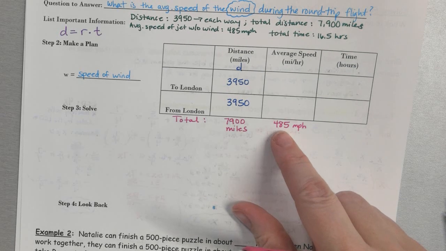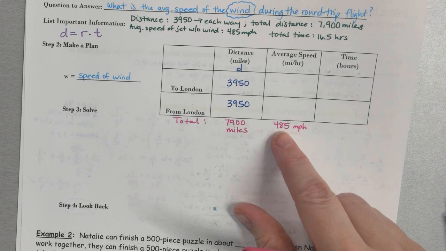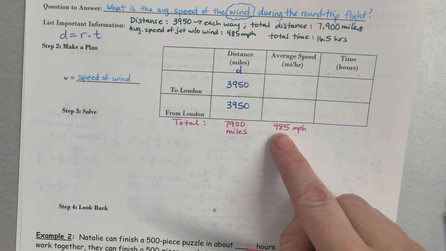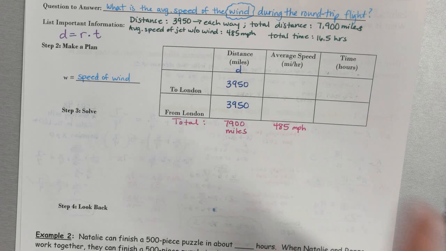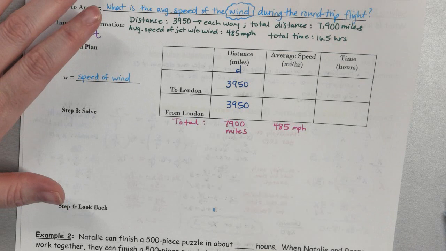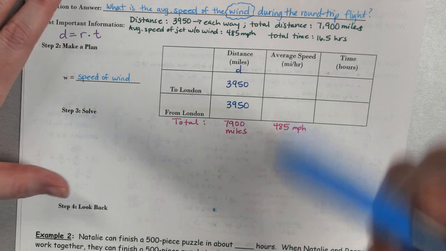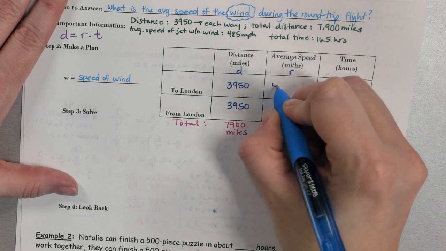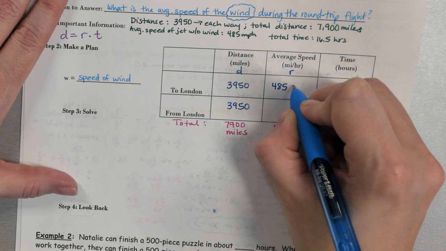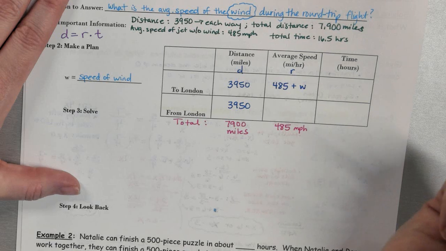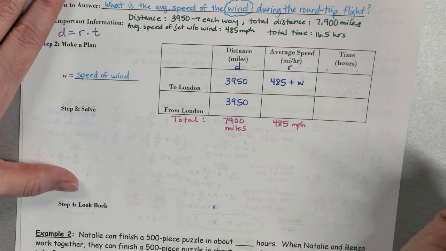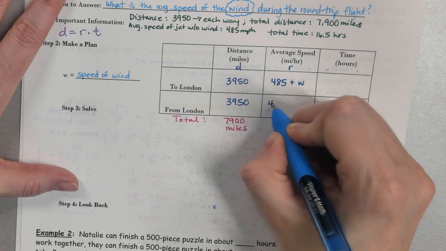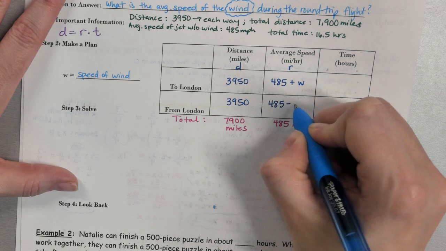So, in the problem, it implicates that on one way the speed of the wind is helping the plane, and the other way it is not helping the plane. So the way that we're going to represent this is, for the rate on the way to London, we're going to call this 485 plus the wind. But on the way back, it's 485 minus the wind.